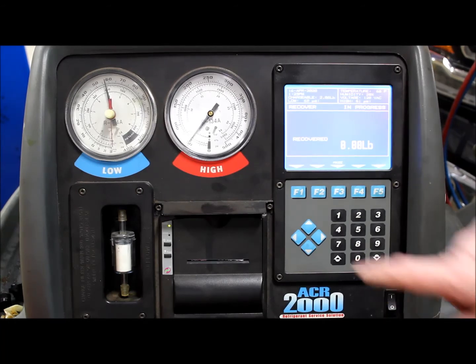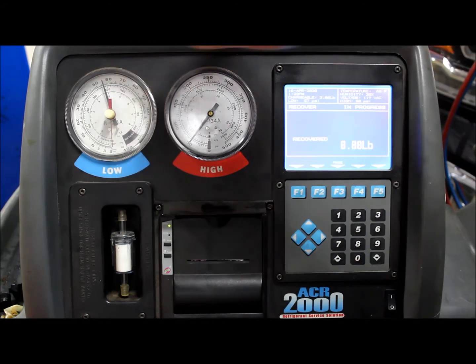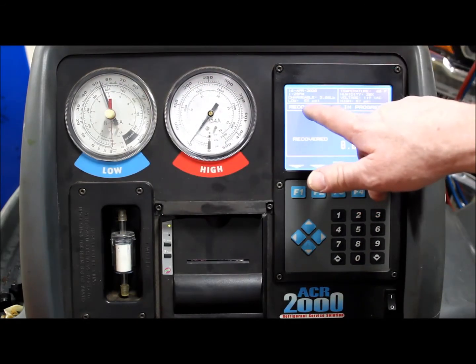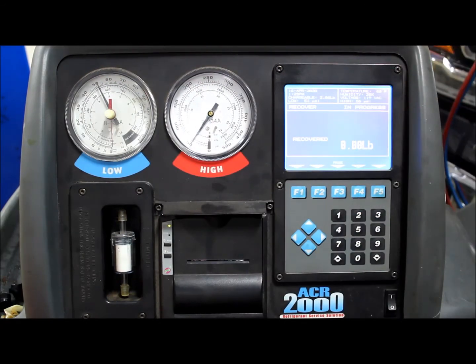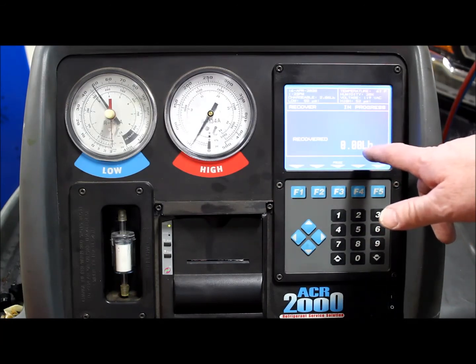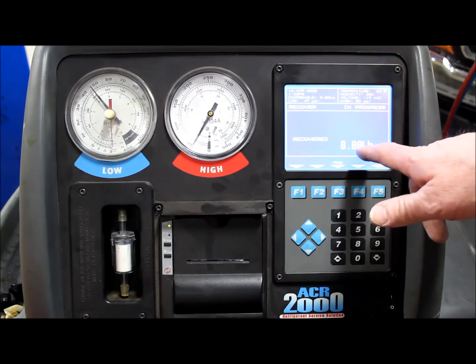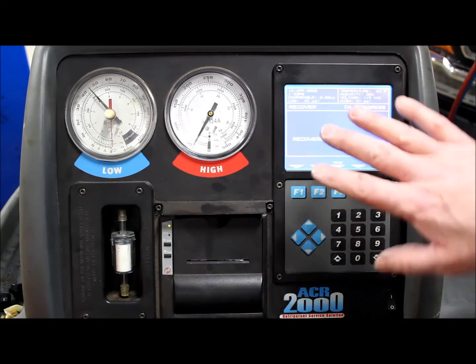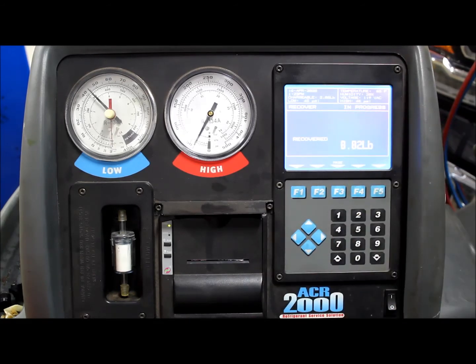So we can watch gauges coming down. We can watch our digital readouts coming down. As we start actually taking refrigerant out of the vehicle, you'll see this is a scale inside the machine here that's measuring by weight how much refrigerant we're recovering from the vehicle.